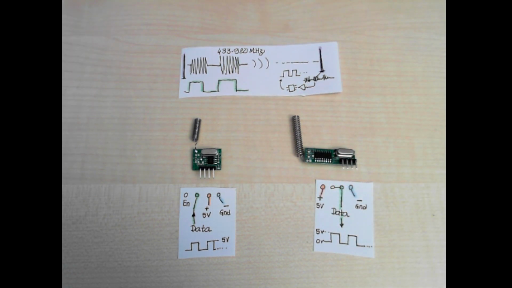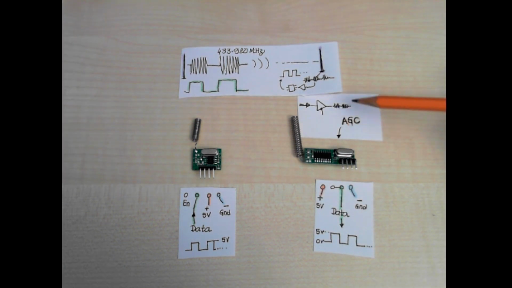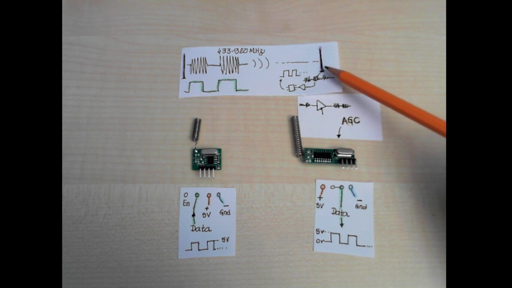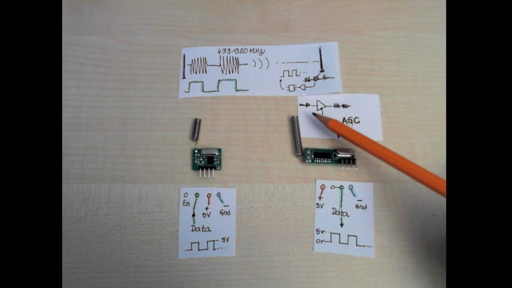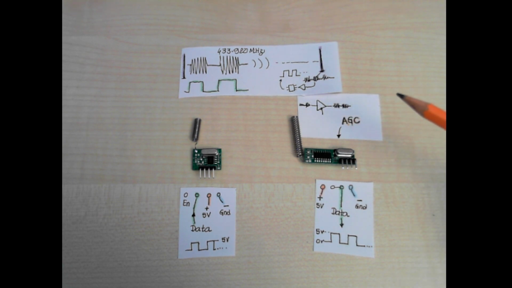Now, something that might be relevant to know is that the receiver module has something called automatic gain control. What this does is, the electronics on this senses the signal strength that is coming in at the antenna and automatically adjusts its amplification so that the output remains quite stable.